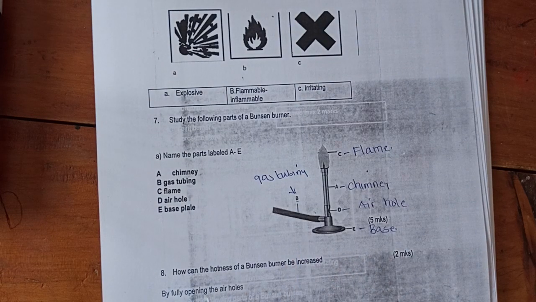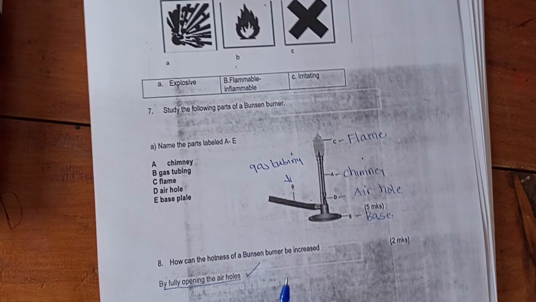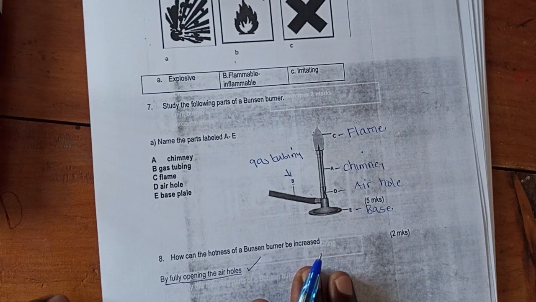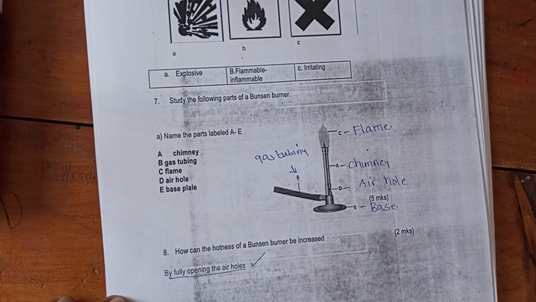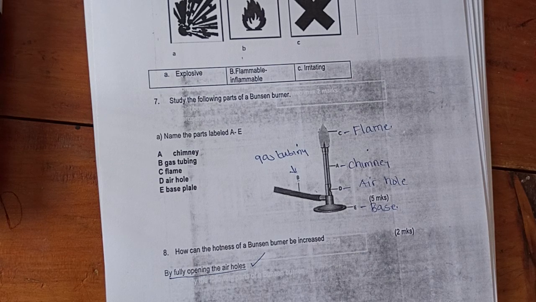Now we proceed to number 8. How can the hotness of a Bunsen burner flame be increased? Simple. This is by opening the air holes. If you open the air holes, you can increase the hotness of a Bunsen burner flame. Explain why a luminous flame is sooty. The luminous flame is sooty because it contains unburned carbon atoms.